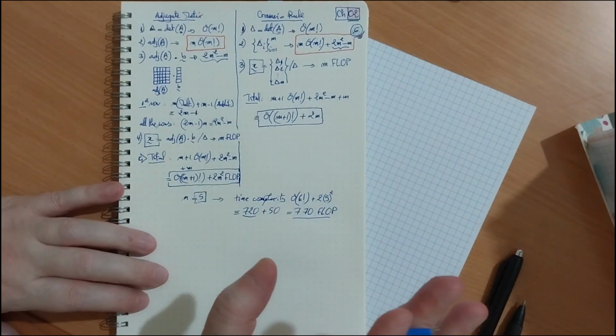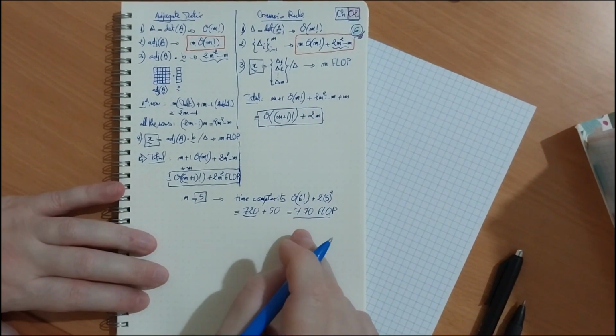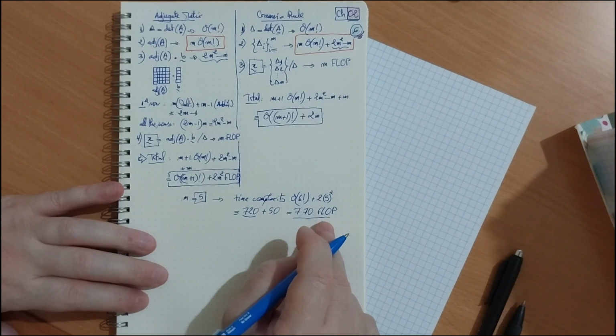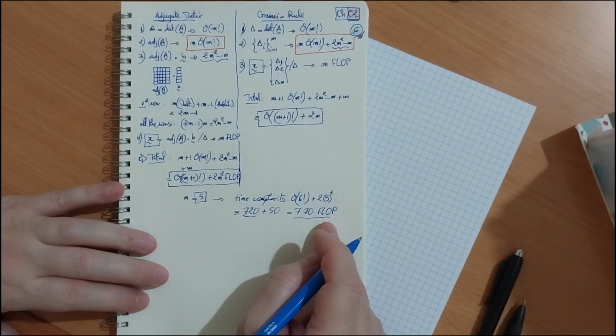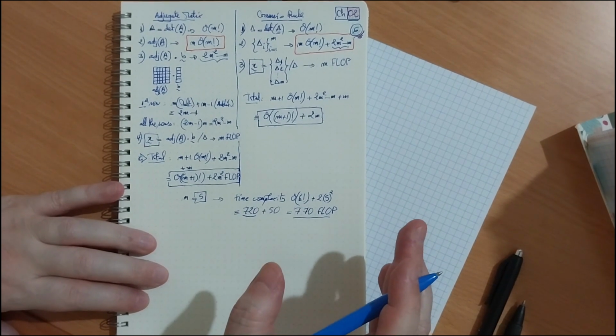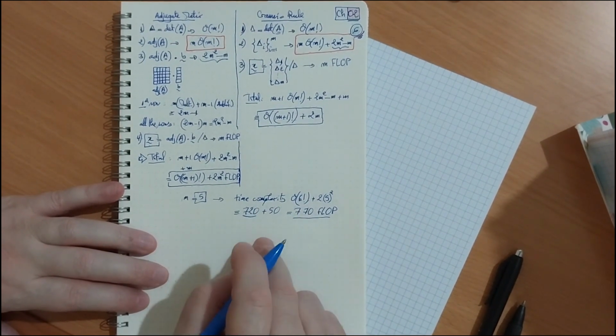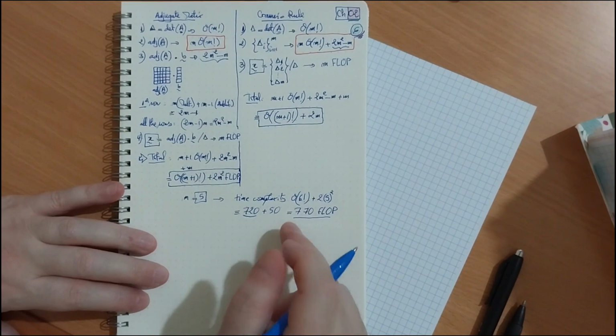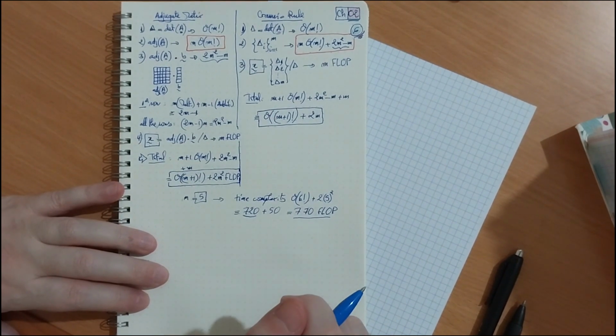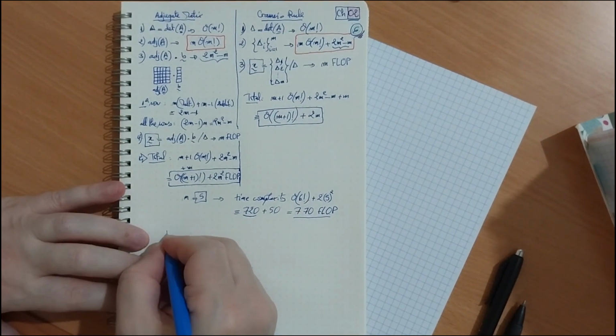With a computer, it's nothing. Computers nowadays can perform 1 teraflops per second. So it's nothing for a computer. But for hand computing, it's really time consuming. So let's summarize here.